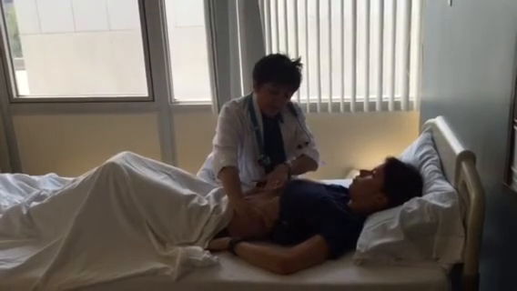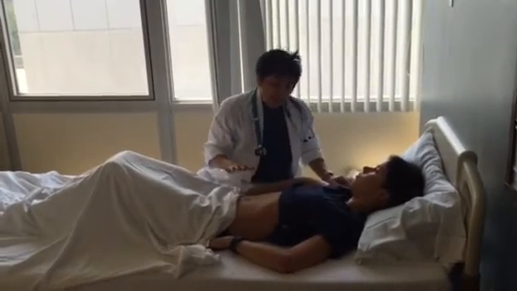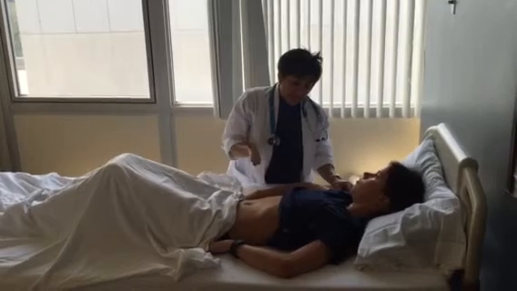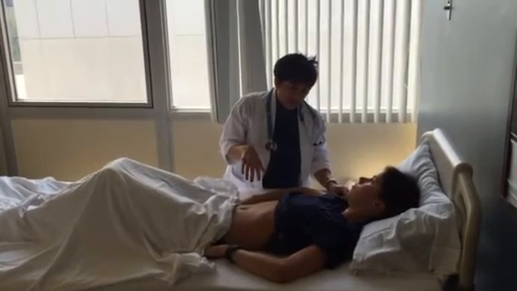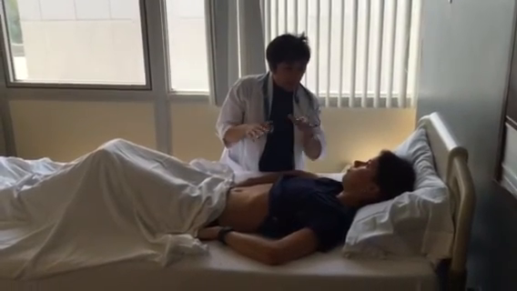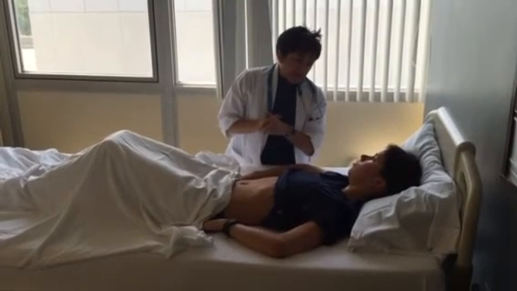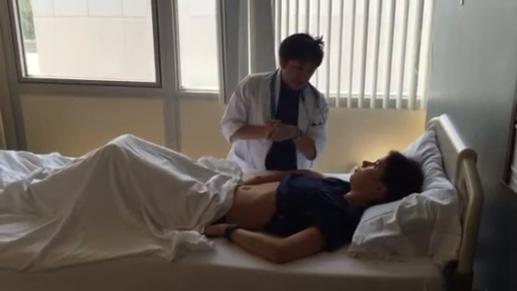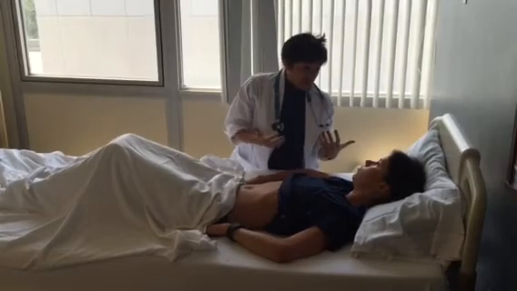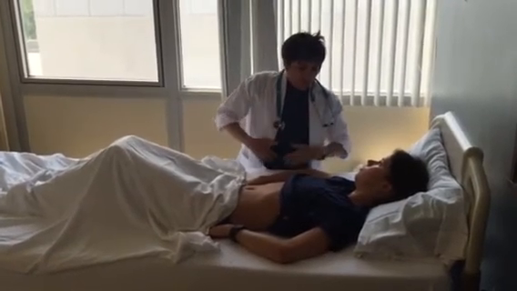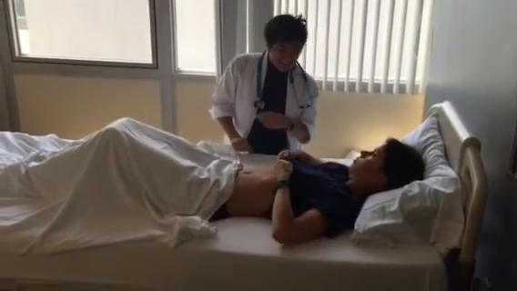If I did, and you can relax, if I did feel any or hear any splenic dullness or palpate that, then it would be at the left axillary, the left anterior axillary line. But we don't, so that's good. Those are normal findings. So you can pull your shirt down, and then I'll have you sit up for a minute.